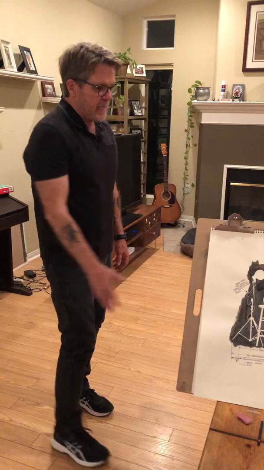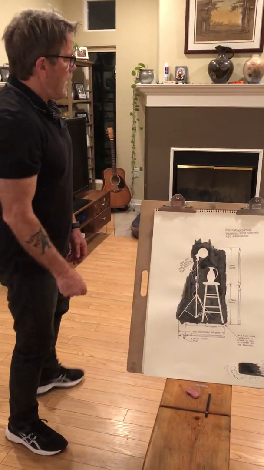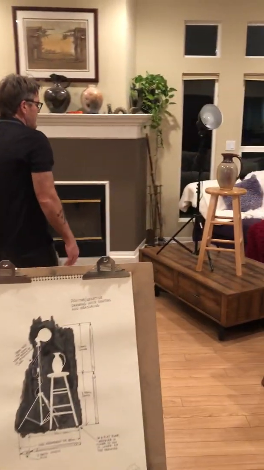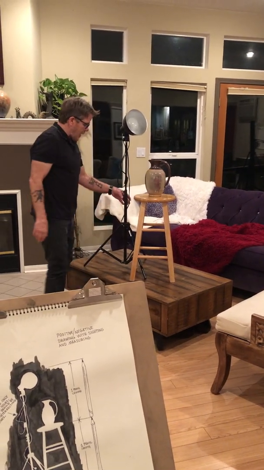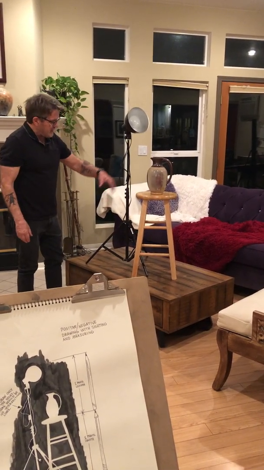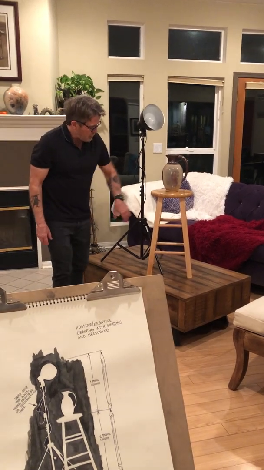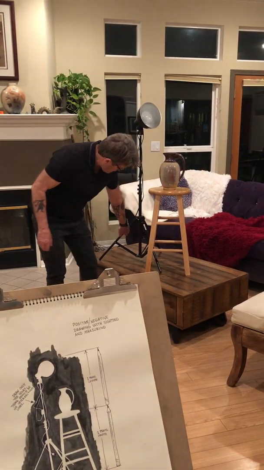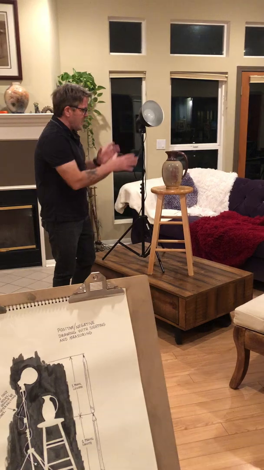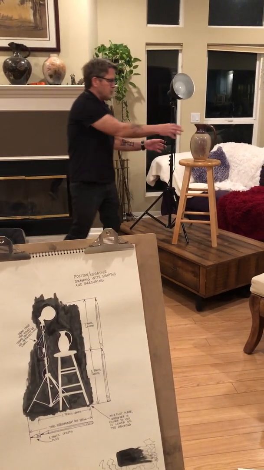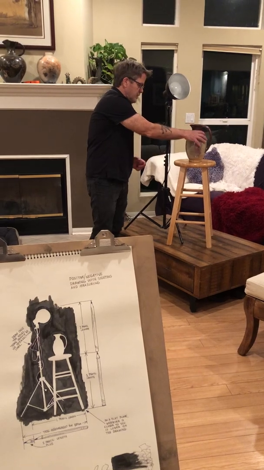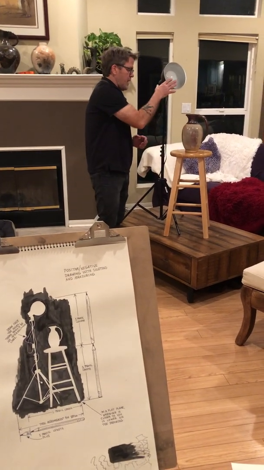Hi, today I'm going to talk about drawing positive and negative space. I set up a still life here of a stool, a ceramic pot, and a lamp. The reason I picked these items is because there's holes between things, which makes the positive or negative space more interesting. Positive space is the subject matter, in this case, this pot, this stool, and this lamp.